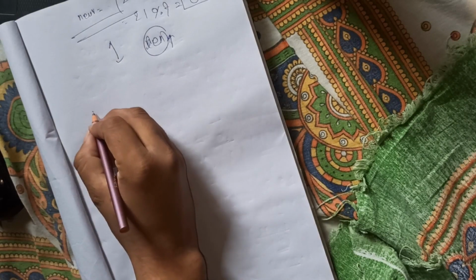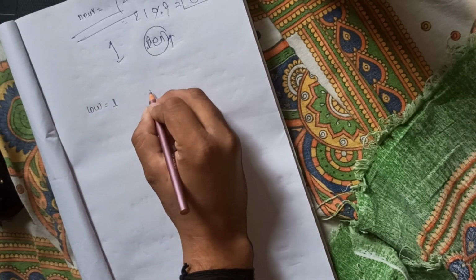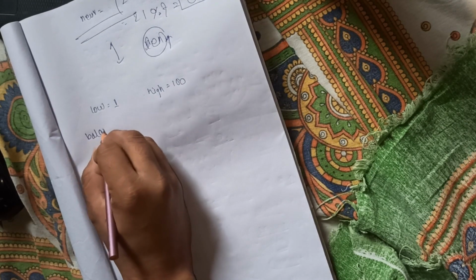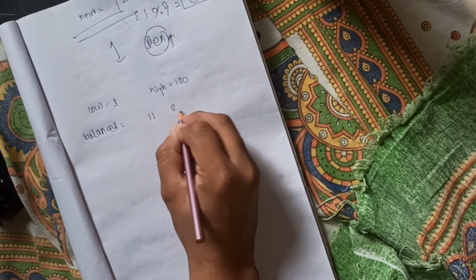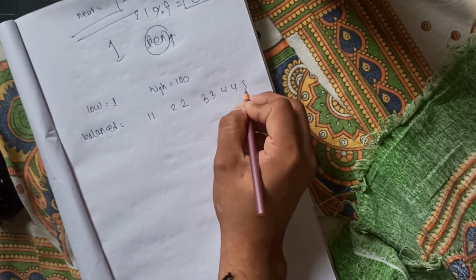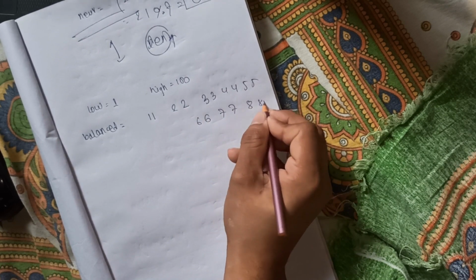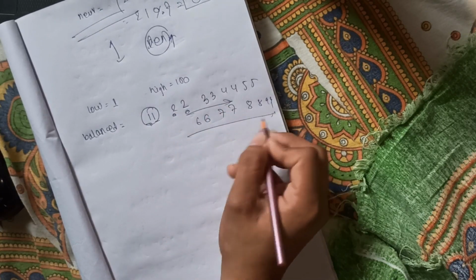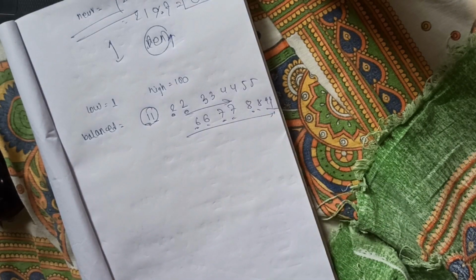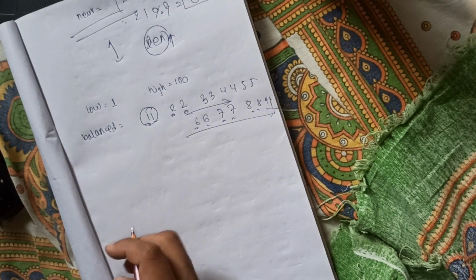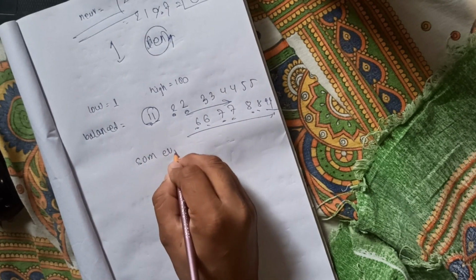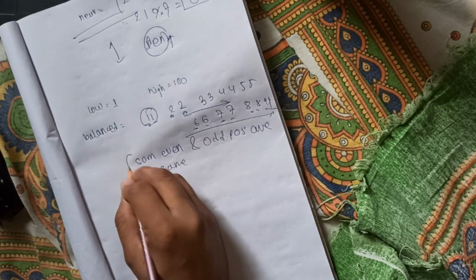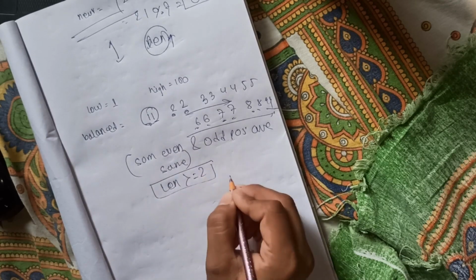Okay, so let's look at an example for this. Low was given to us as 1 and high was given to us as 100, right? So what are the possible balanced numbers? The balanced numbers are 11, 22, 33, 44, 55, 66, 77, 88 and 99. And if you look at the even and odd indices, the sums are always the same for these elements. So the sum at even and odd positions are the same, right? The first condition is fulfilled, and their length is always greater than or equal to 2.